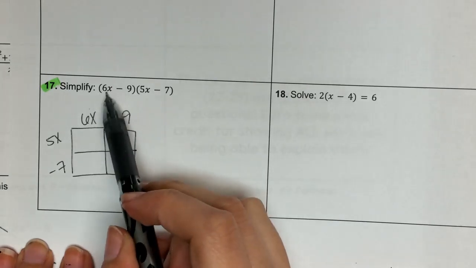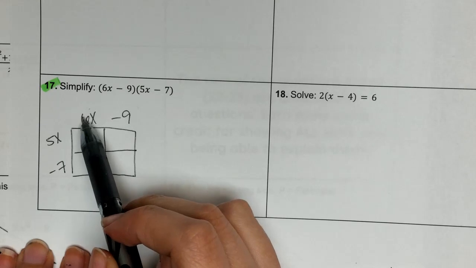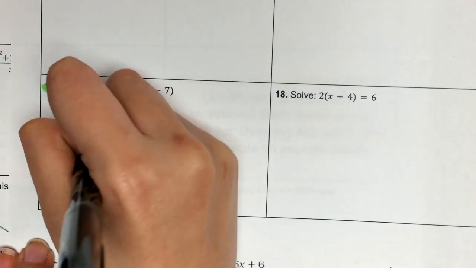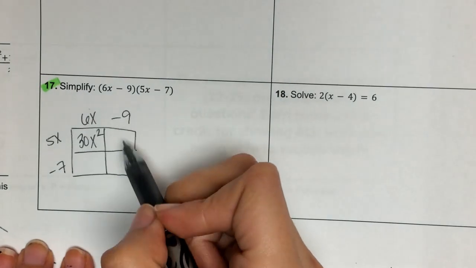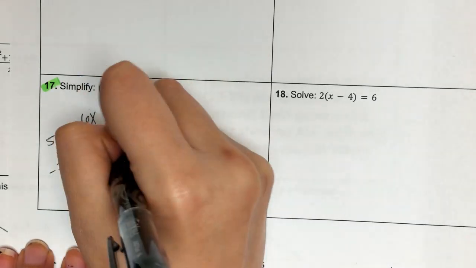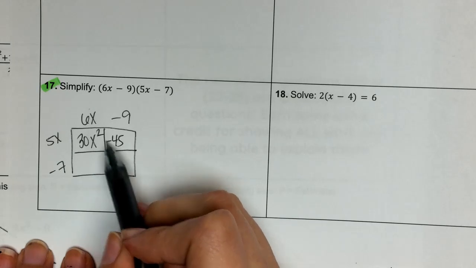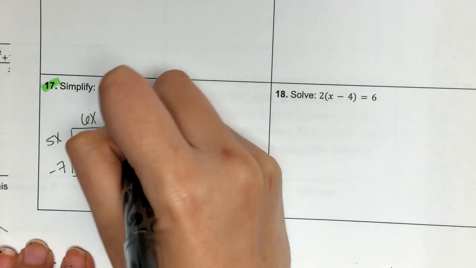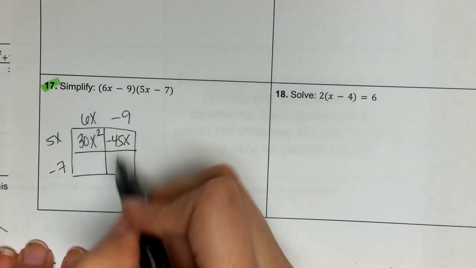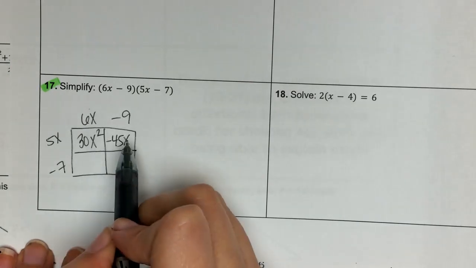And same thing as if you were doing double distribution, we're going to start by doing 6x times 5x. 6 times 5 is 30. Do not just leave it 30x. x times x is x squared. Negative 9 times 5x. Well, I know that negative 9 times 5 is negative 45. Once again, do not just leave it as negative 45. There is an x, so it should be negative 45x. So be careful when you're filling in your box or when you're doing double distribution that you don't forget to write an x squared or an x.